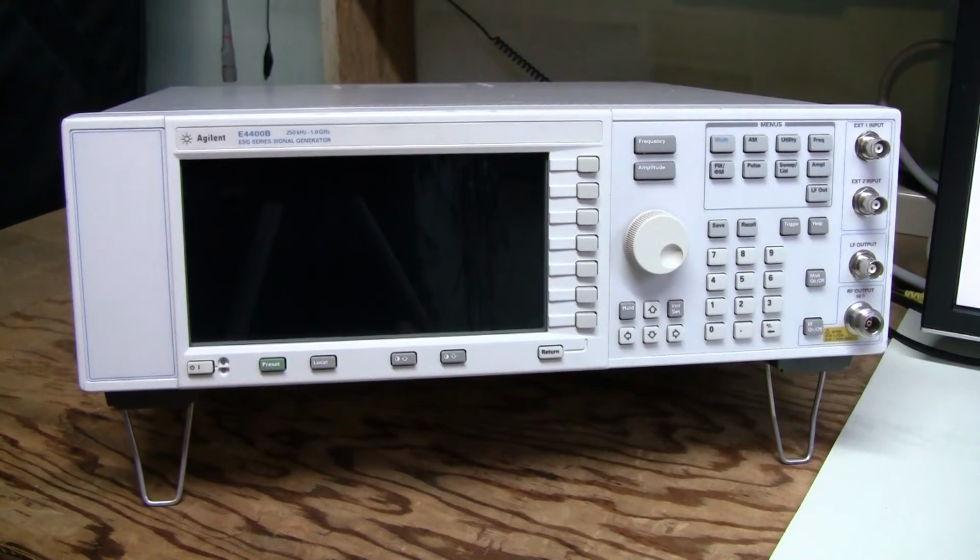Hello, check this out. This is an Agilent E4400B signal generator. I picked it up on eBay for a reasonable $200 plus $40 for shipping, and all I know about it is that it must be complete, no missing parts. It powers up, it boots up, and something is wrong with it. I'm not sure what exactly. Let's have a look.